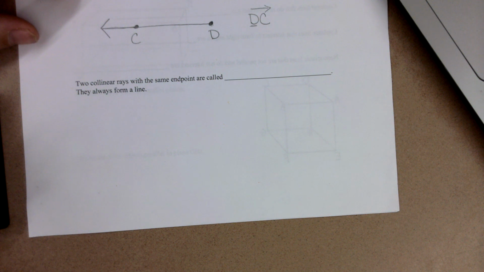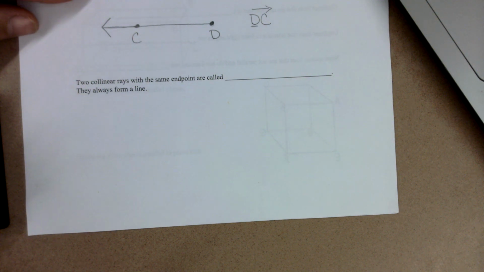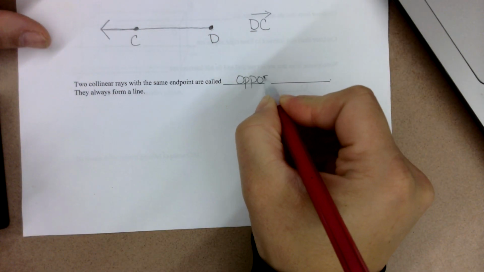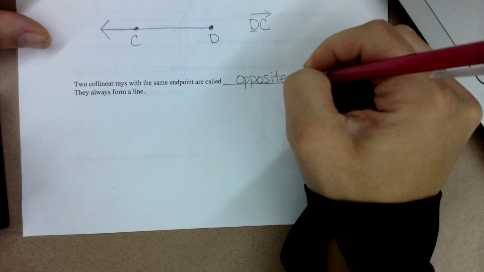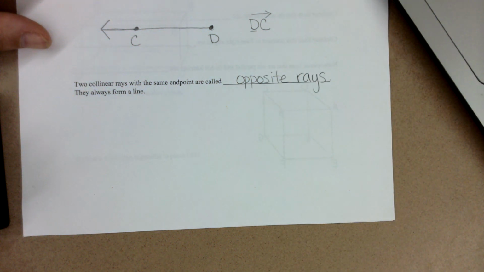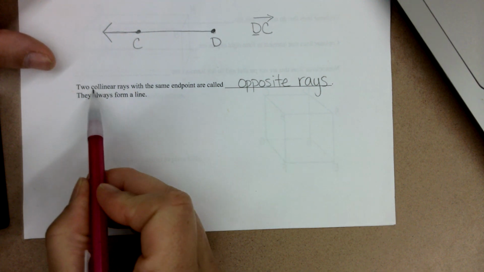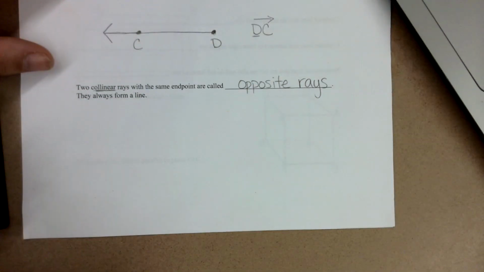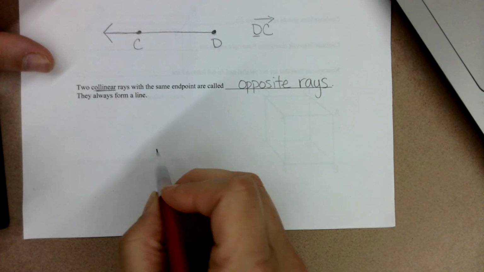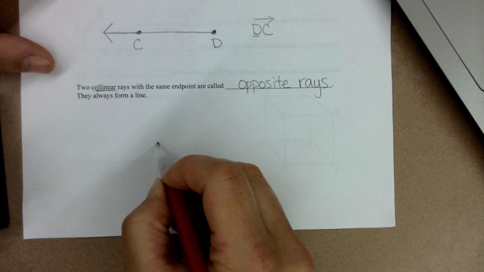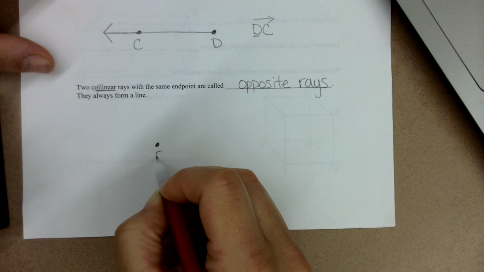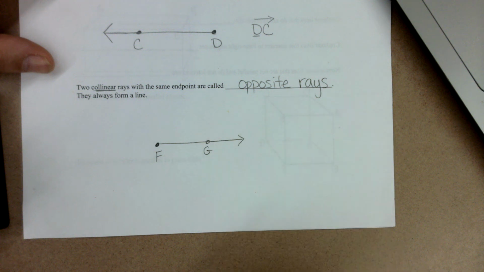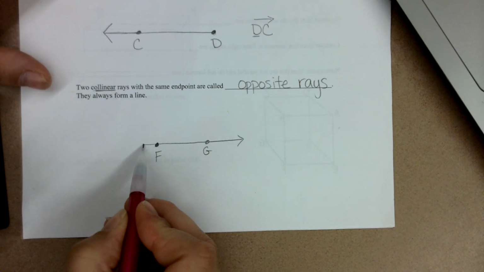Two collinear rays, collinear meaning they're on the same line, with the same endpoint are called opposite rays. They always form a line. Collinear means they share a line. So that would look like if we had ray FG here, and then we had another one going this way.